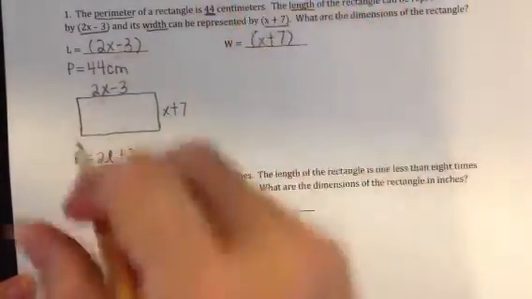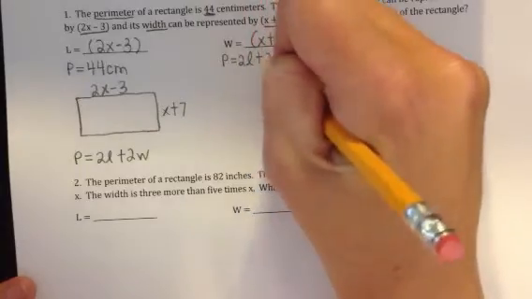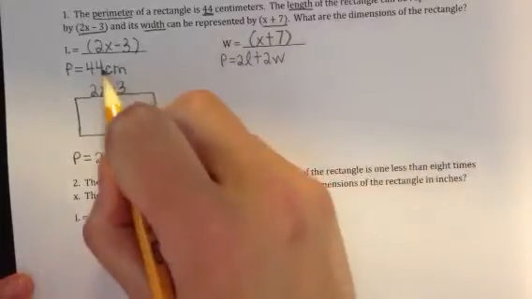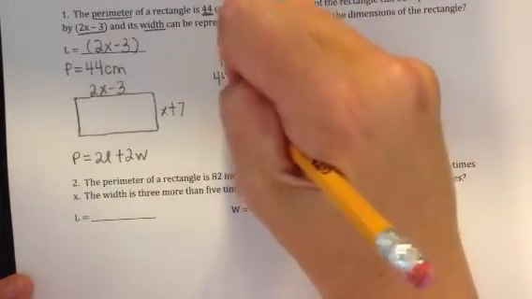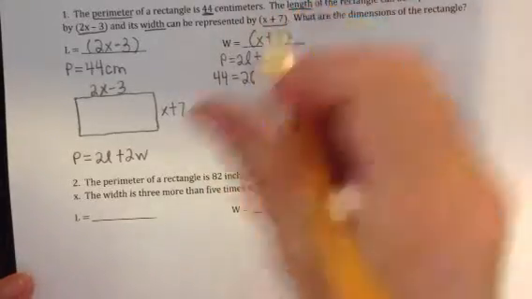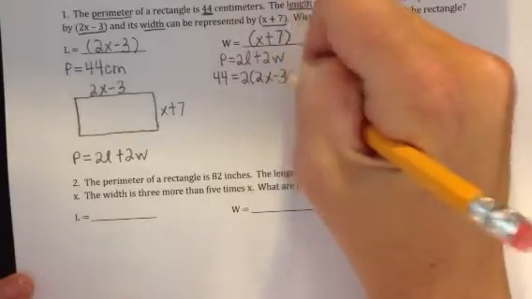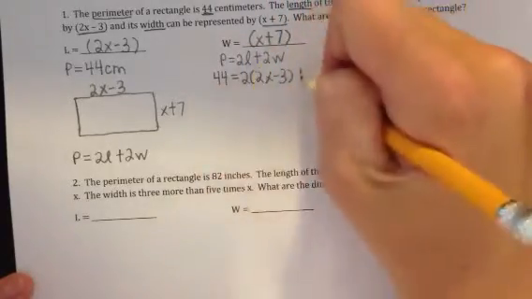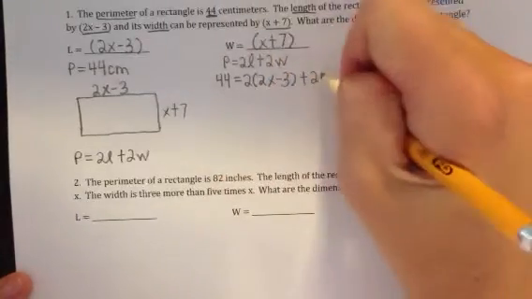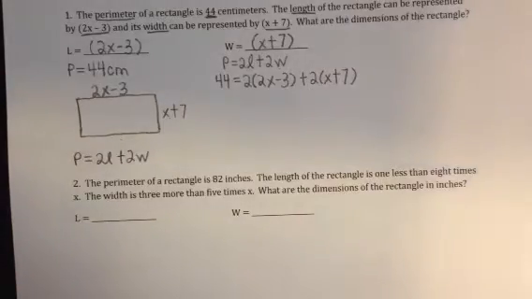So when I come over here, I'm just going to take this formula, P equals 2L plus 2W, and I'm going to plug in what I know. What I know is P is 44, so I'm going to plug in 44 where I see P, and then equals 2L, and I have L. L is over here. It's 2x minus 3. And then plus 2W. I also have W. W is right here. It's x plus 7. Okay, so now I'm going to solve for x.